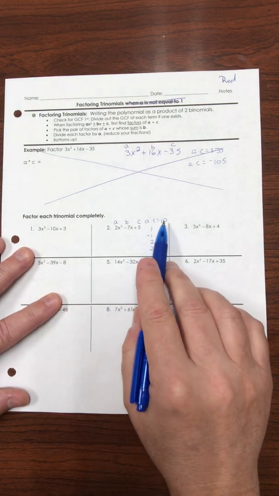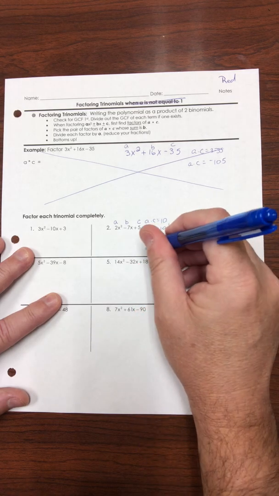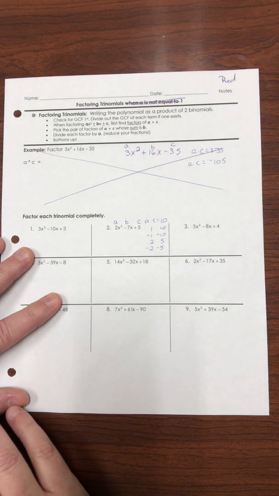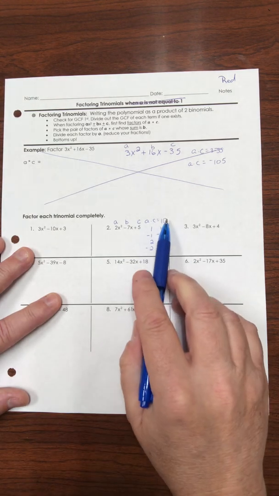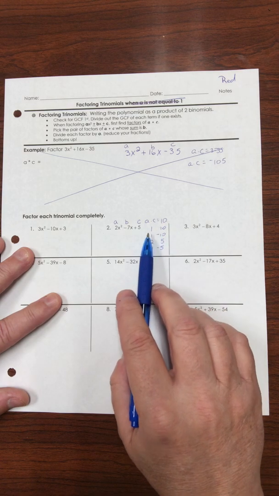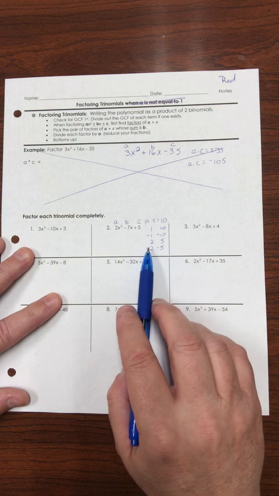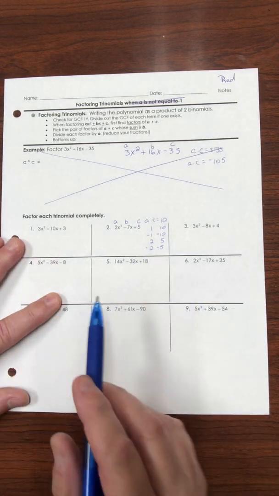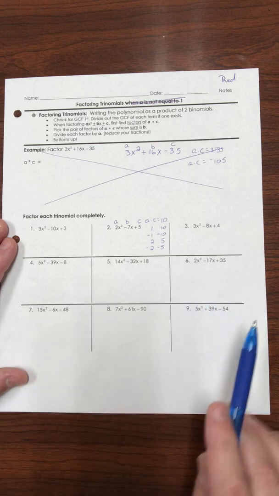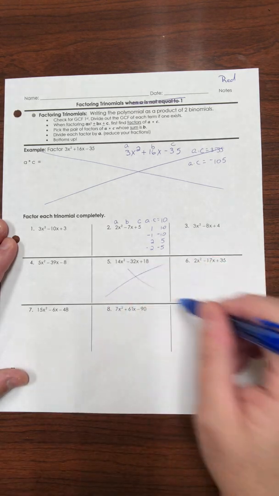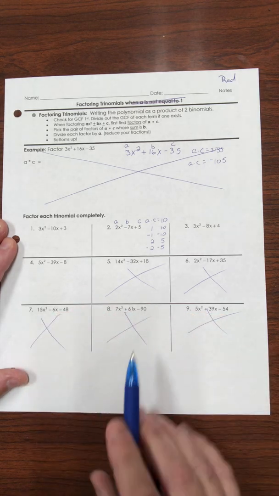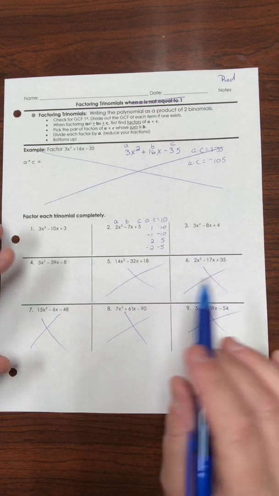Positive 2 times positive 5 gives me positive 10, but so does negative 2 times negative 5. It also gives me positive 10. What you're going to notice is if this number is even, then you're going to have a positive, a negative, and a negative, a positive, and a positive, and then a negative, and a negative. And then I'll show you what happens when it's negative here in a second. And guys, we're not doing all of these, so don't freak out. We're probably not going to do any of those. I think we're going to do maybe 3 or 4 of them.